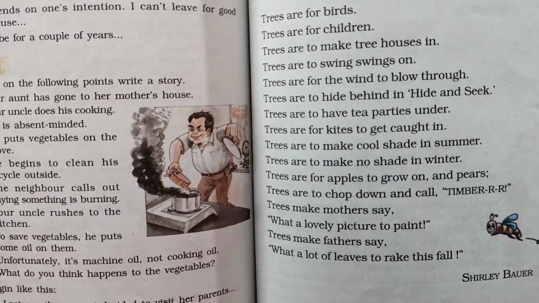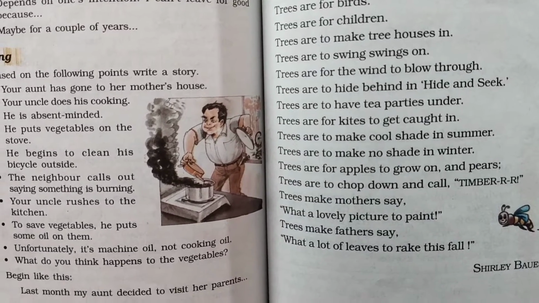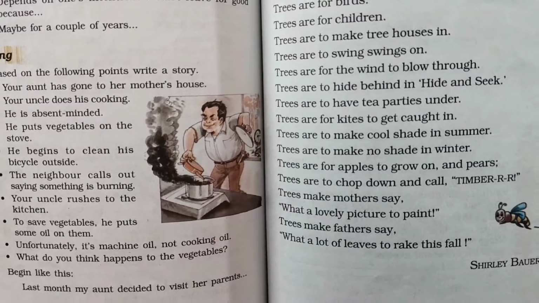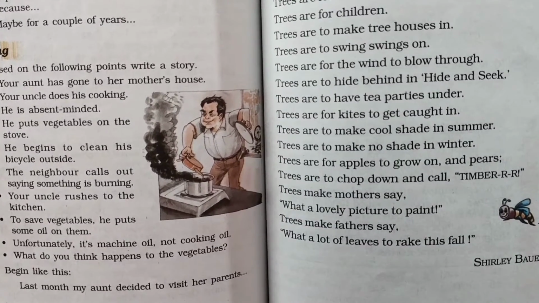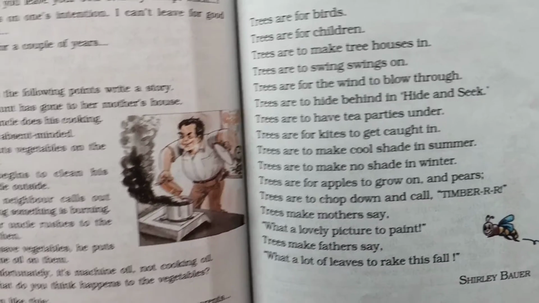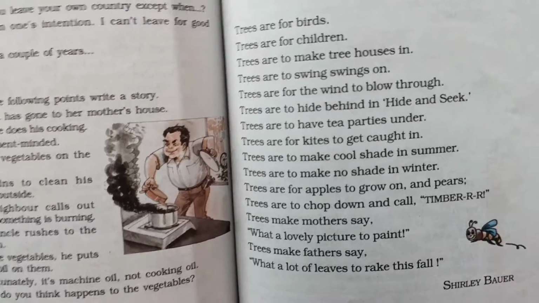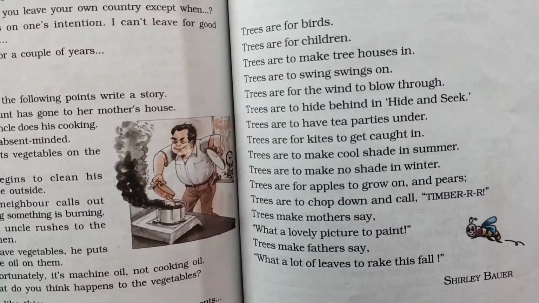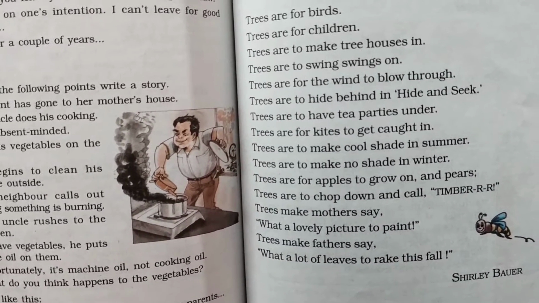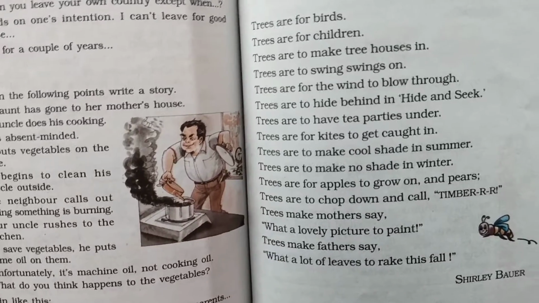And you may know that when kites fly in the air, they may get caught in some other thing, in some trees, isn't it? And it will give cool shade in summer, and you cannot see shade in winter because it will be gloomy over there, isn't it? And you can see the apple tree and pears. When it is cut down or chopped down, that wood part, we call it timber. So it is useful to make chairs, cupboards, everything.